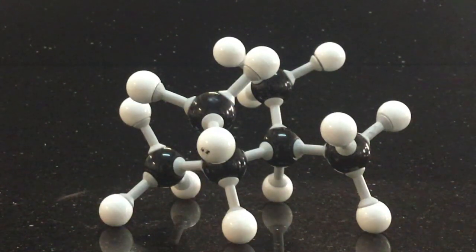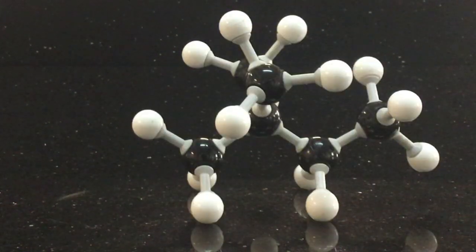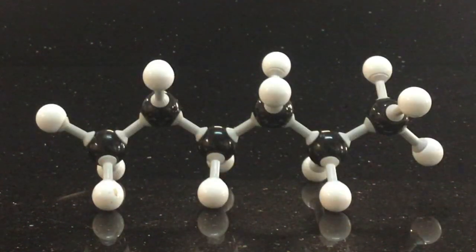C6H14 or N-pentane. These are all structural isomers: 2,3-dimethyl butane, 2-methyl pentane, 2,2-dimethyl butane, 3-methyl pentane, C6H14 hexane or N-hexane.